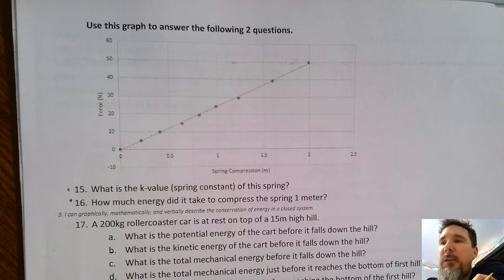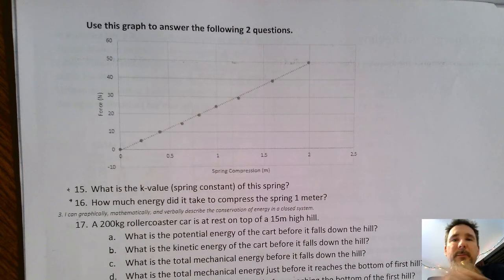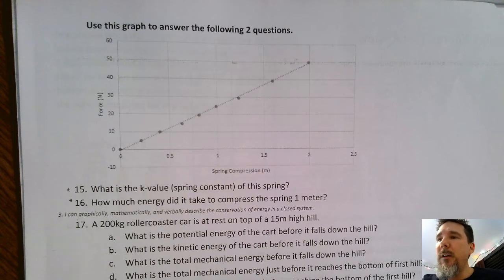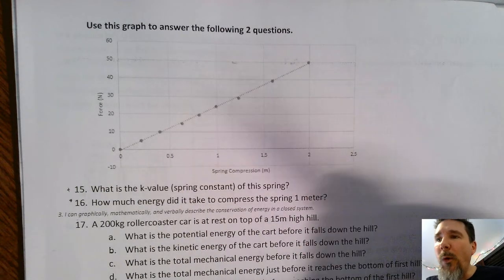So whenever you see a force versus compression graph, or a force versus tension graph, like you guys did, a stretch graph, anything involving a spring, there's 3 things you could do. One of them is not asked in the review guide. It would ask how much force is required to stretch or compress a spring a certain amount of distance. So I could ask how much force would be required to stretch the spring 1 meter.